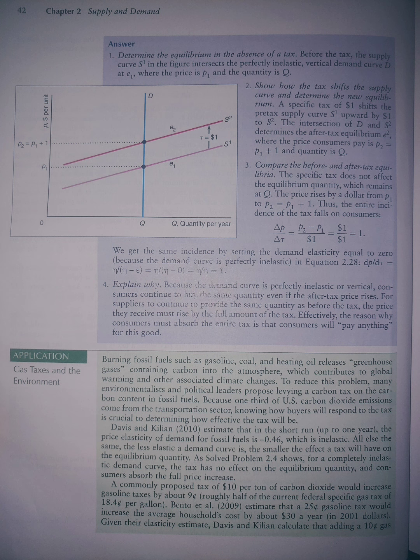3. Compare the before and after tax equilibria. The specific tax does not affect the equilibrium quantity, which remains at Q. The price rises by $1 from P₁ to P₂ = P₁ + 1.